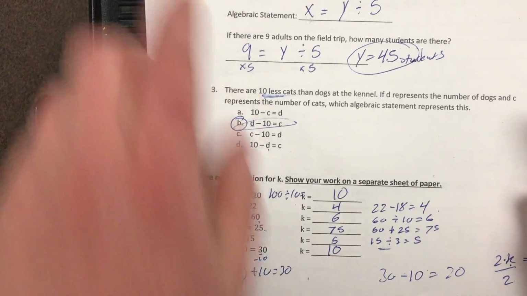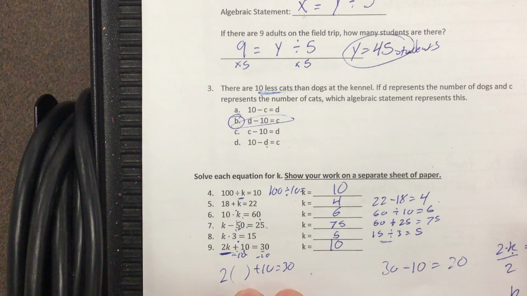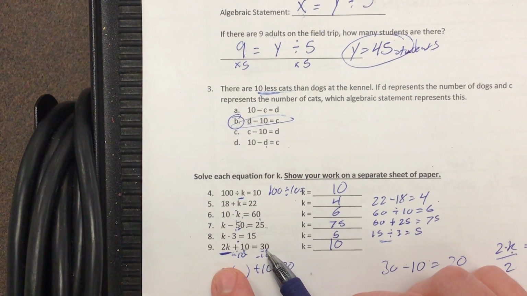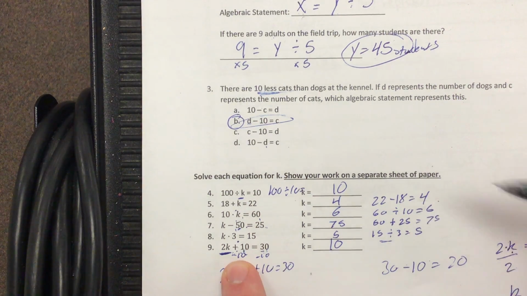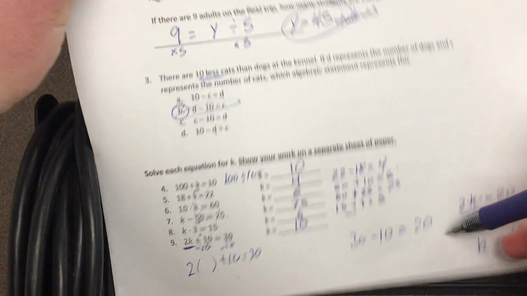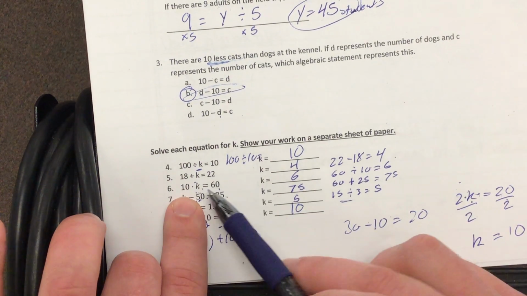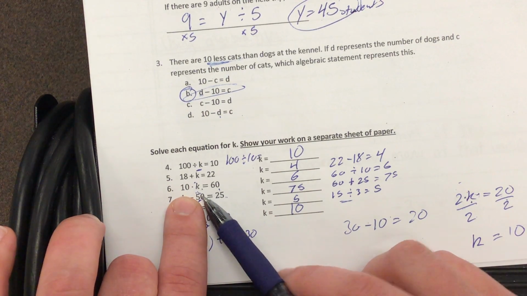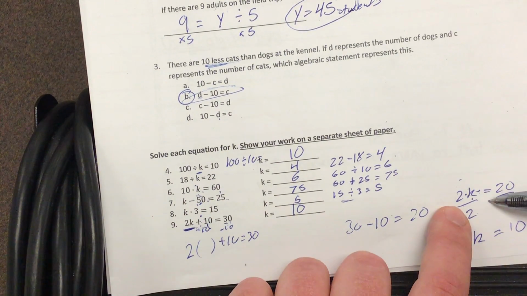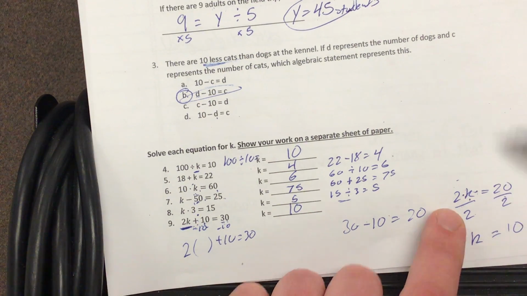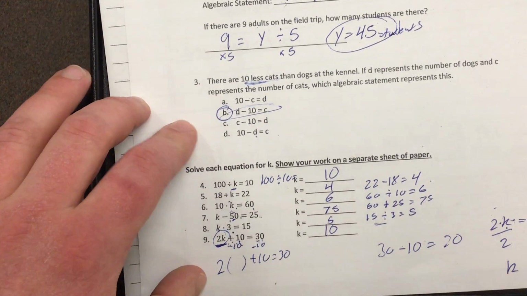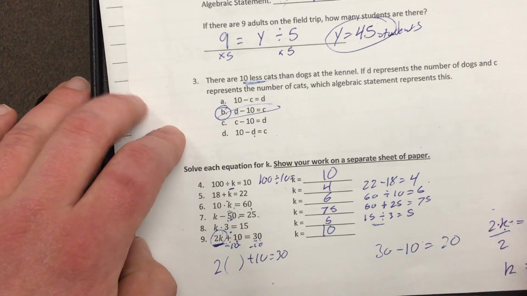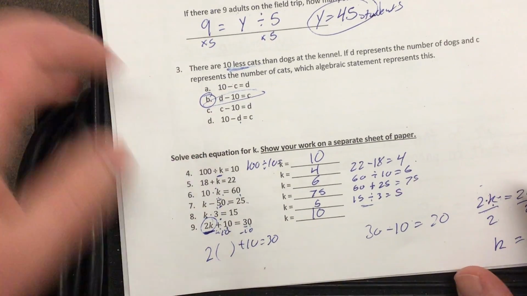I just guessed. I could have just taken 20 minus 10 or 30. Alright, so we had 30 as our answer. We had 2 times k plus 10 equals 30. So first we subtracted 10 from each side. So then we had 2 times k equals 20. And just like up here, we divided, right? When we had 10 times k equals 60, we just divided. So once we subtract 10, we have this same kind of problem where we can just divide to figure out what k is. So remember that when you have a number next to a variable like that, that just means we multiply. If there's no sign and they're stuck right next to each other, we multiply.